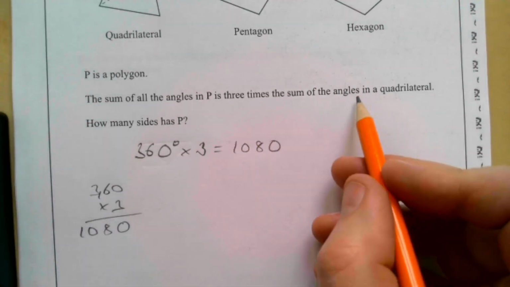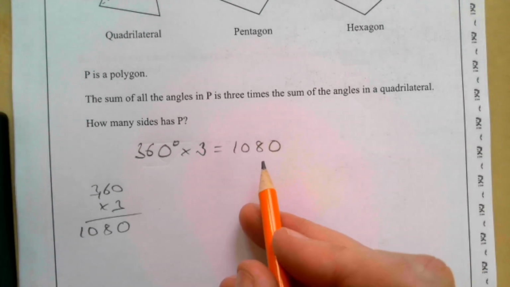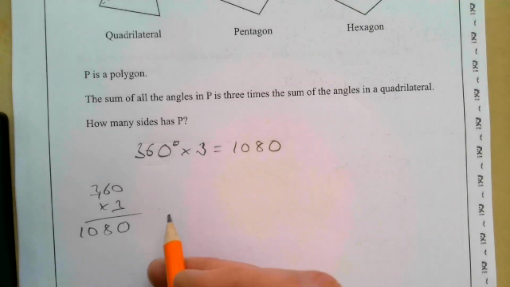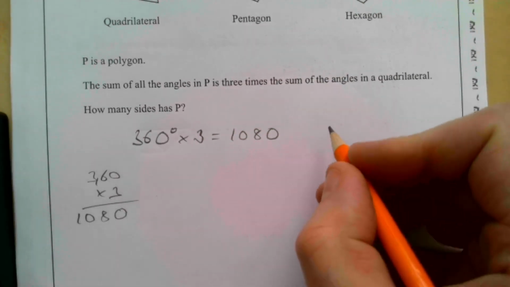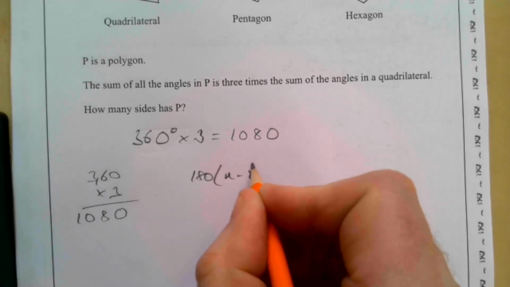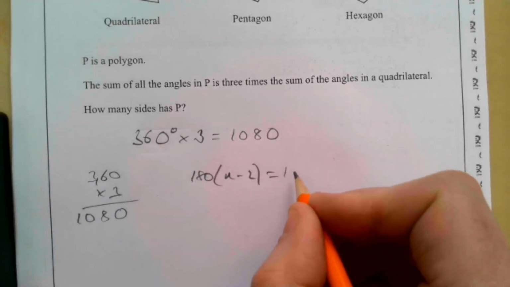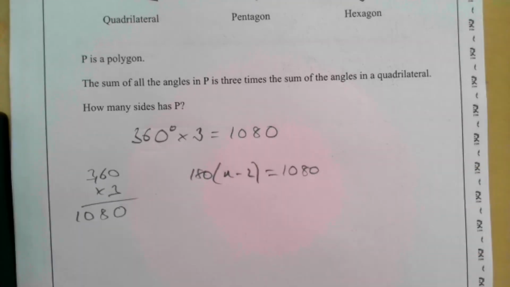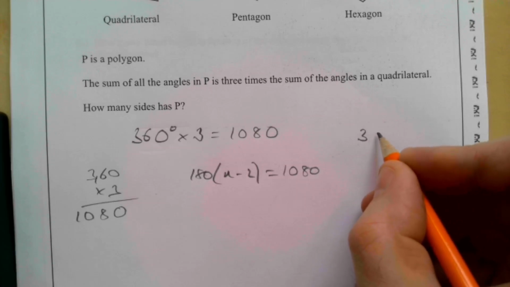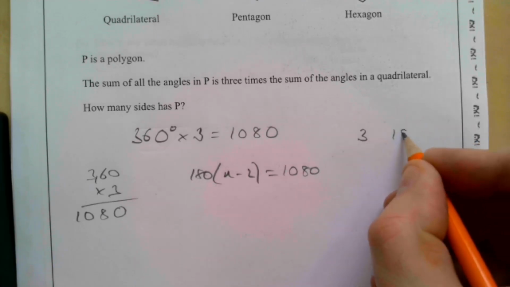So we need to see how many sides that has. You can use your formula if you want, or you can just work your way up. You could use the formula 180 times (n minus 2). The other option is, hopefully everybody knows, that a three-sided shape, a triangle, is 180 degrees.